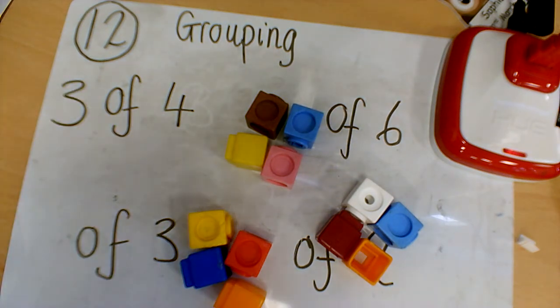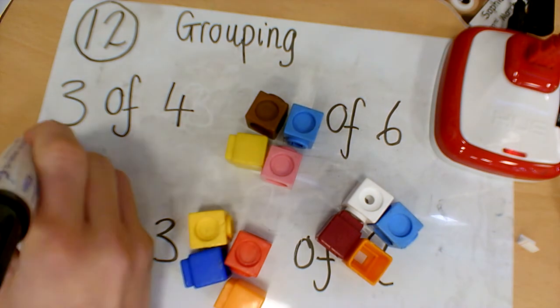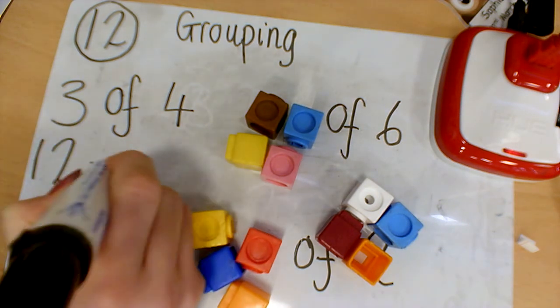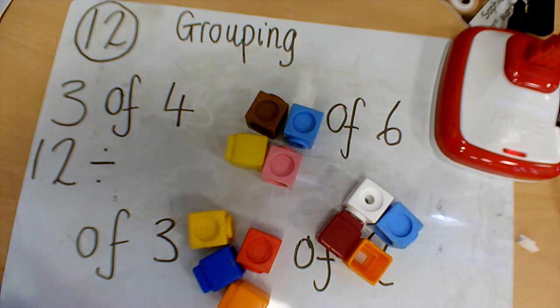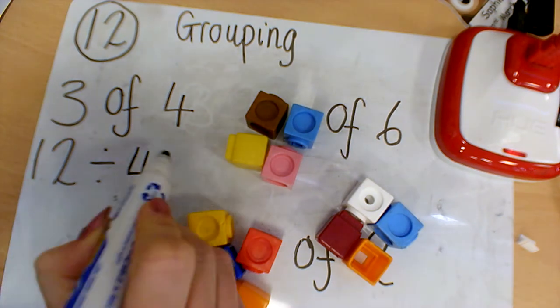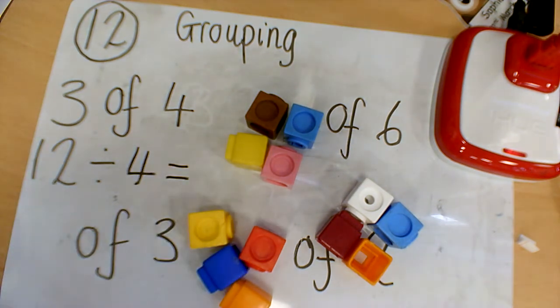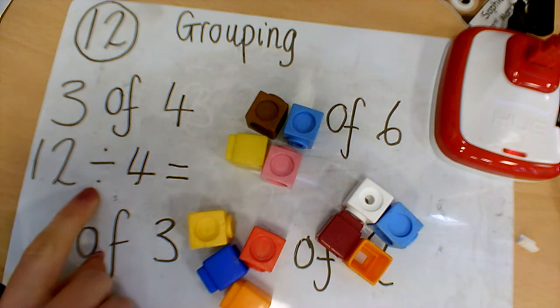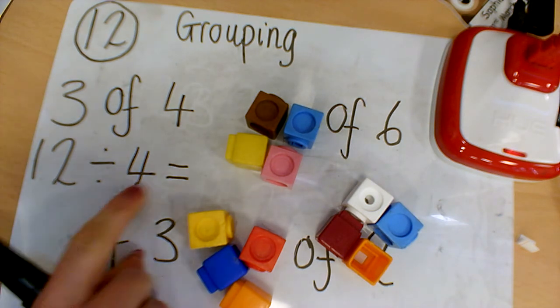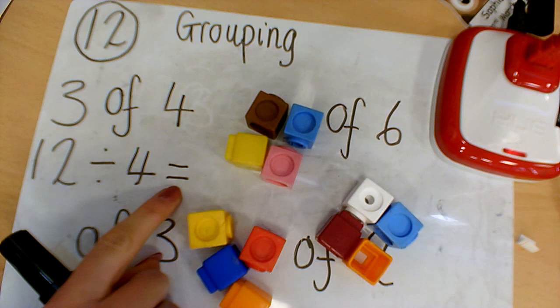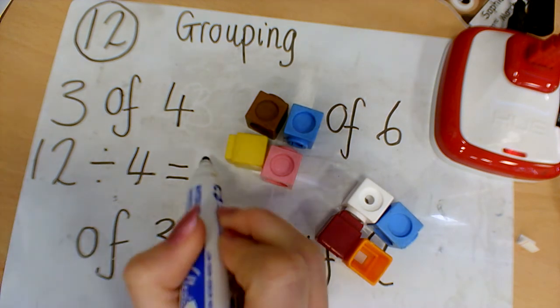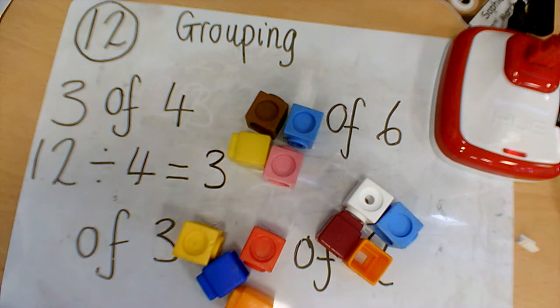Let's think about that as a division sentence. What number do I always start with? Well done. I'm starting with 12 and I'm dividing into groups of 4. Pause here and see if you can finish my number sentence. 12 objects divided into groups of 4 equals... Well done. It equals 3.